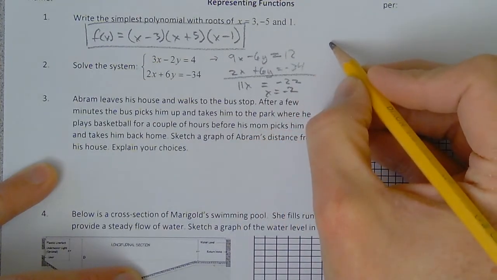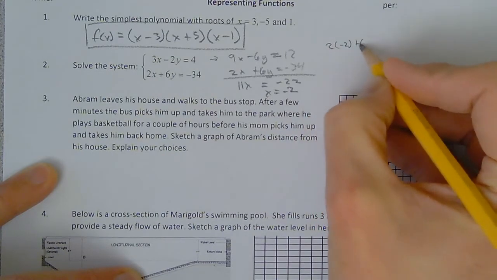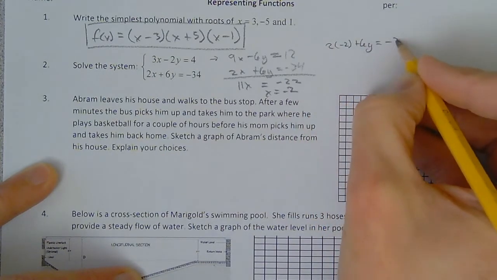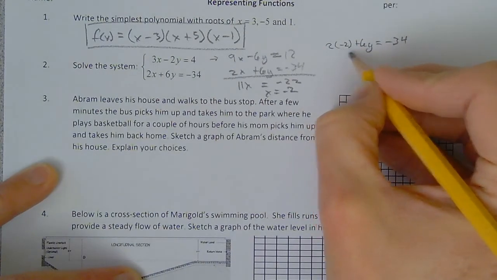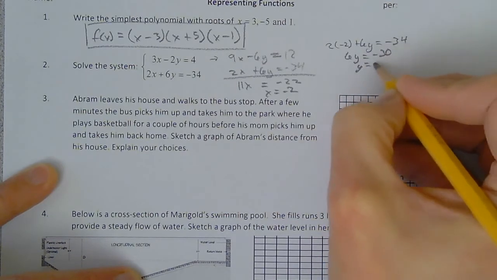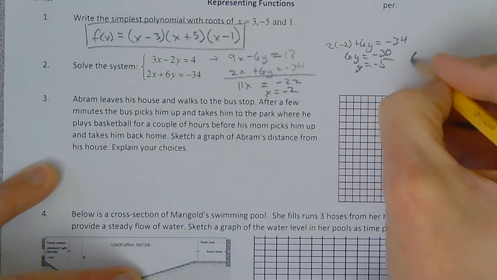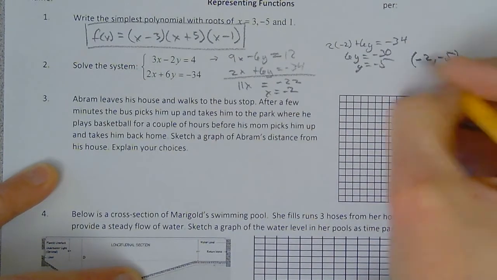And I took that second equation, 2 times -2 plus 6y is equal to -34. Get the 6y is -30, and so the y is -5, and so the solution of the system is (-2, -5).